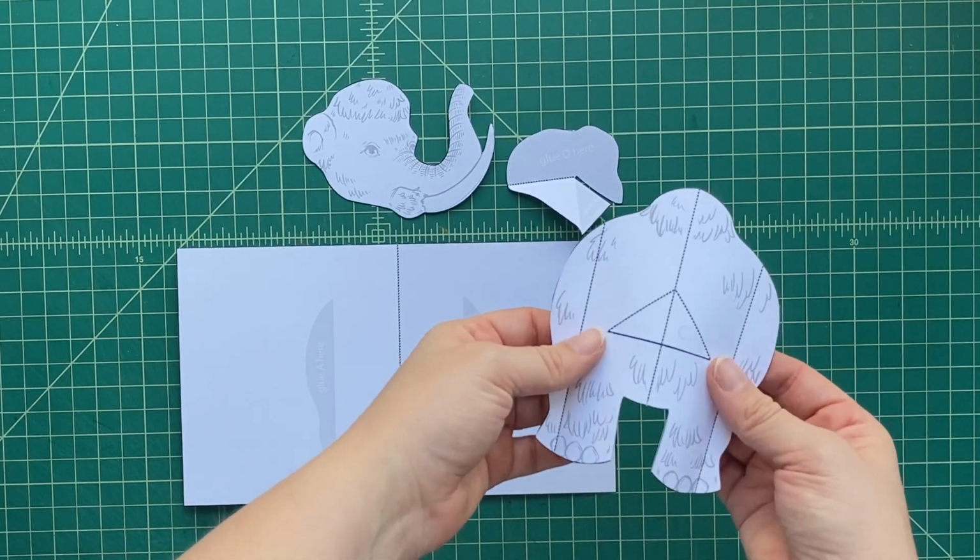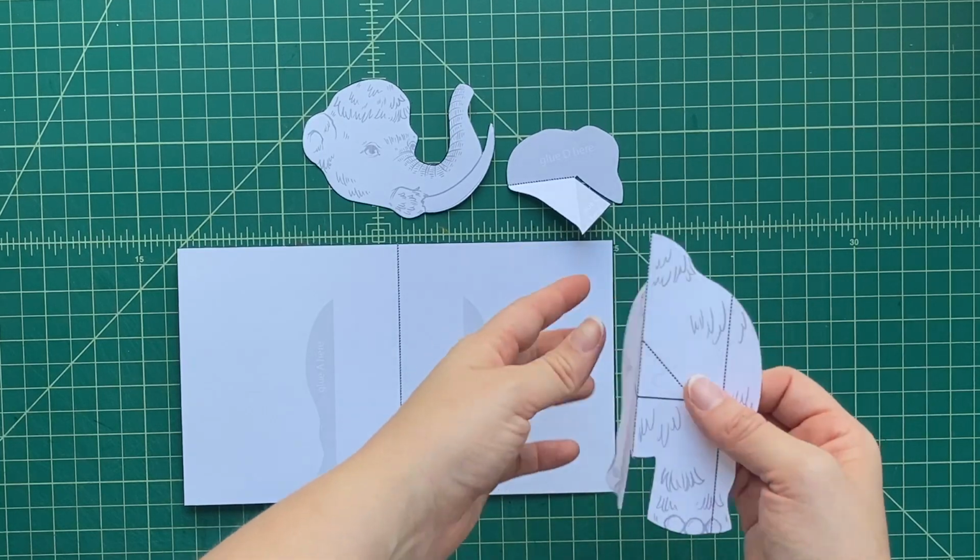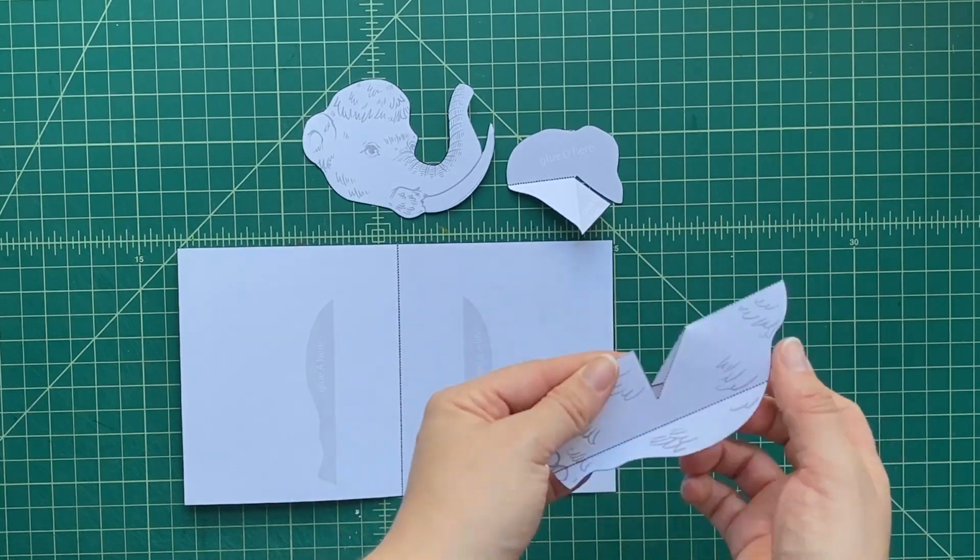See that shape that's like a V? We're going to push that V going inward. So super easy. See how it goes in? Just like that.